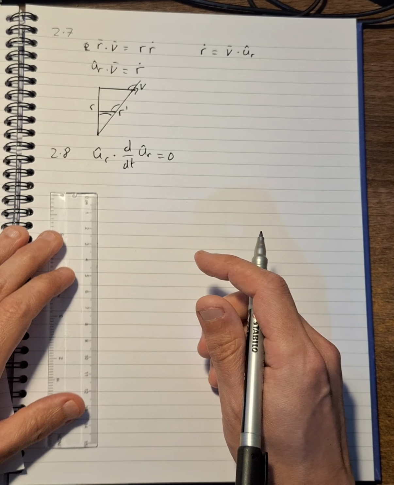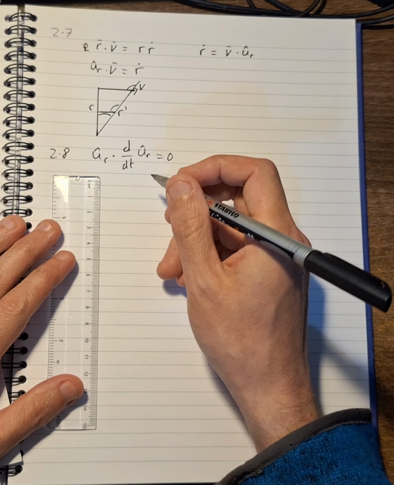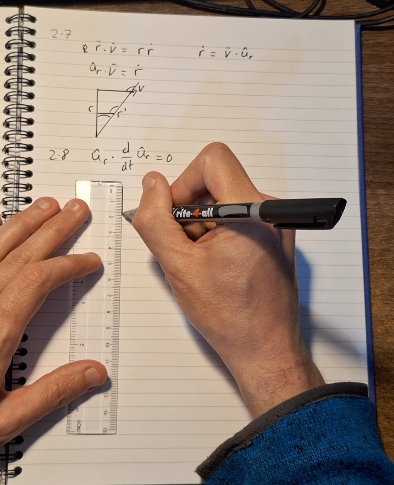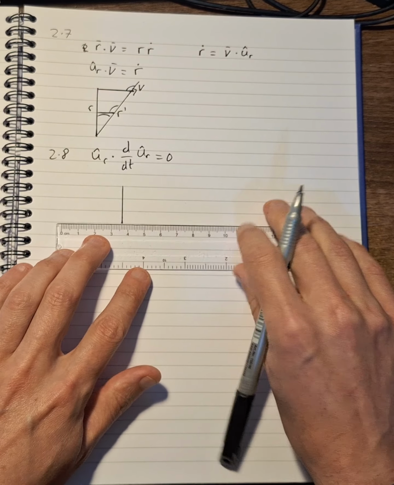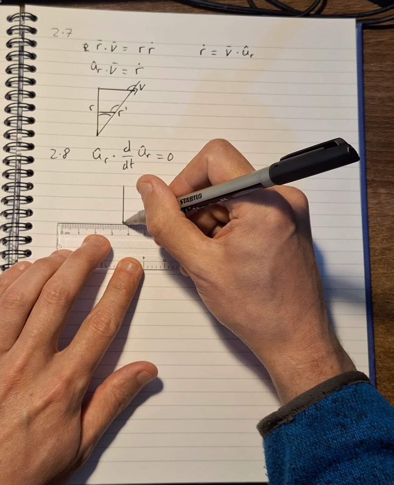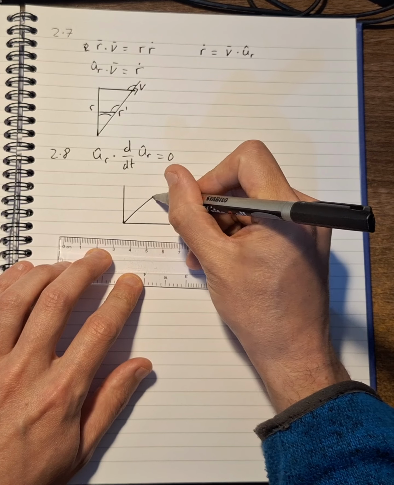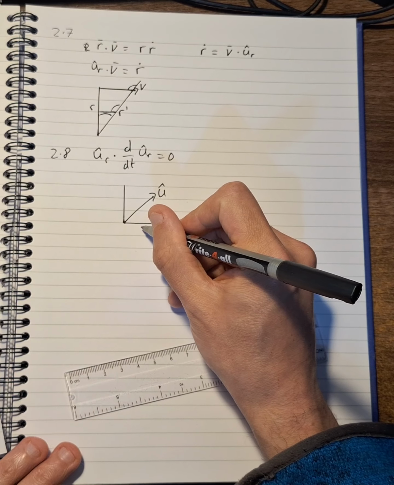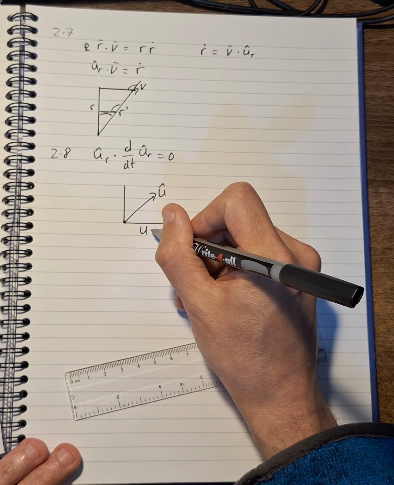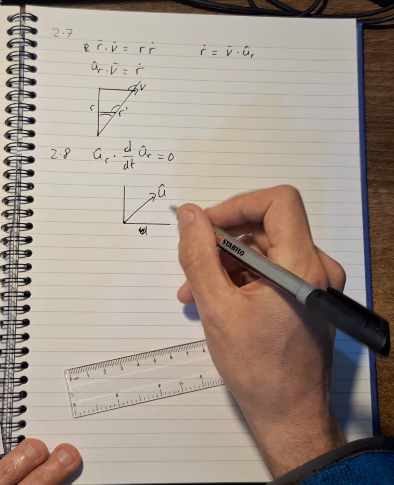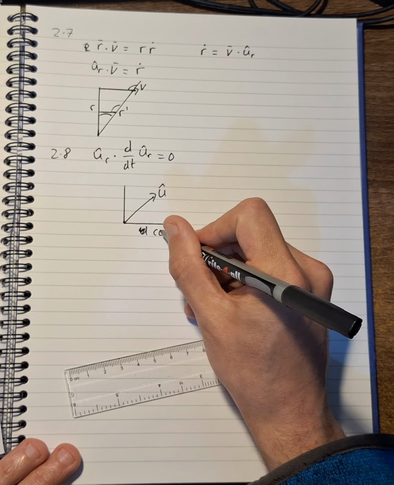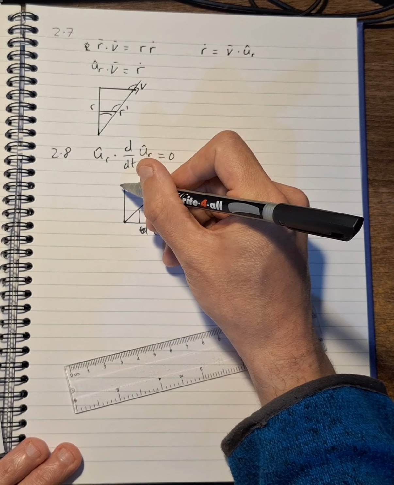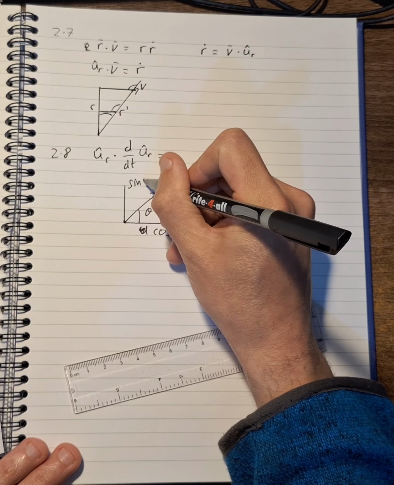Basically, a unit vector can be broken down into two parts. So we'll just draw that here. Let's say that was our unit vector. The magnitude of the unit vector is 1. So this would be cos theta, and this would be sine theta.